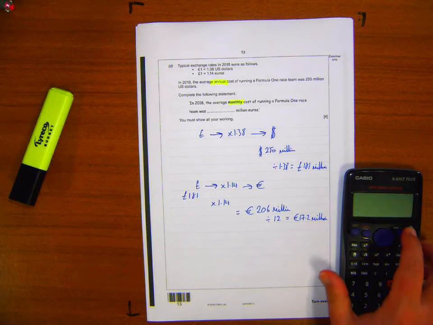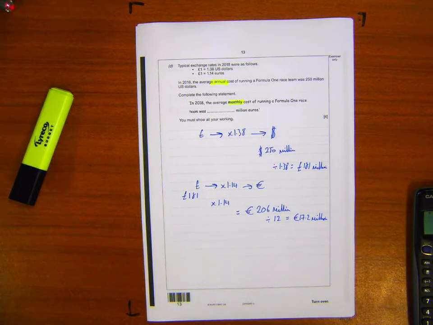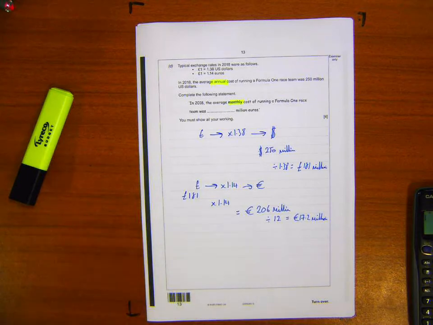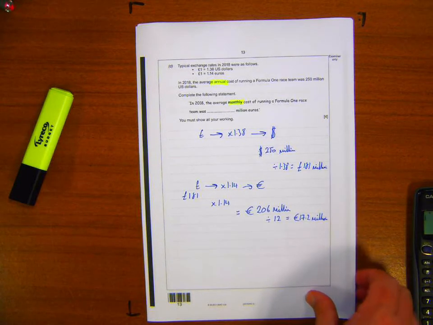Okay. So most of the time, an exchange rate question early in the paper is normally a grade C, but that one, because it's harder, because you've got to go from one to another currency and then to a third, makes it a grade B question.